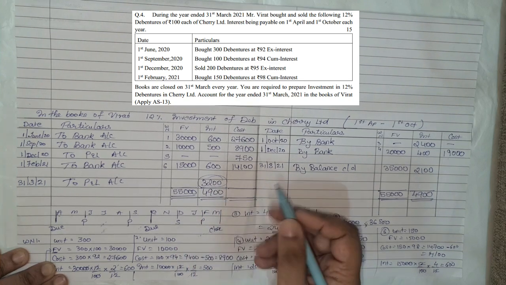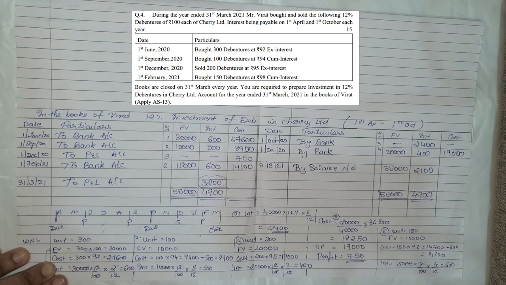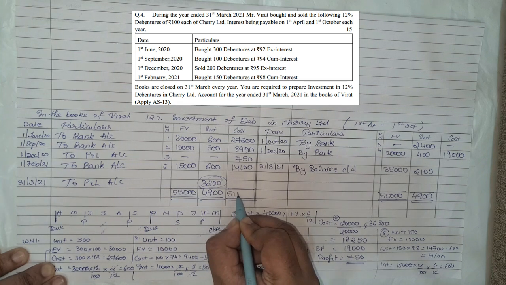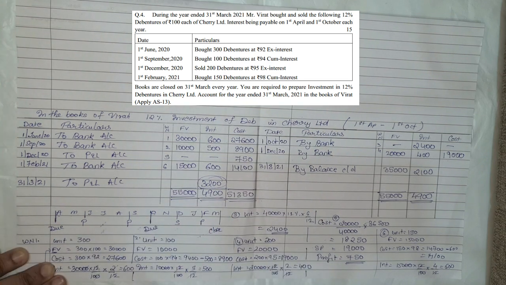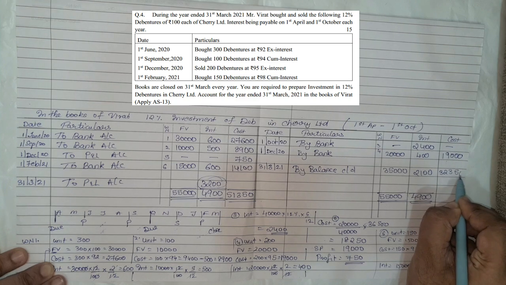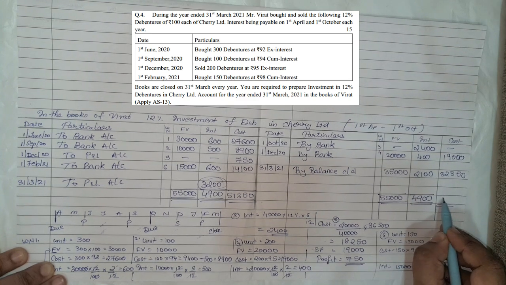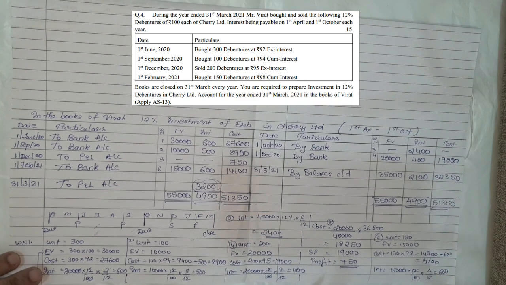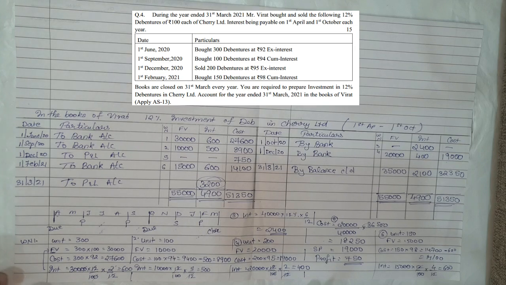Last we need to add the last column: 27,600 plus 8,900 plus 750 plus 14,100. Total comes to 51,350 minus 19,000. Difference is 32,350. I'm just writing the total here, 51,350. Okay, so this is how you all had to solve the sum based on investment account. So you all can go through it once.